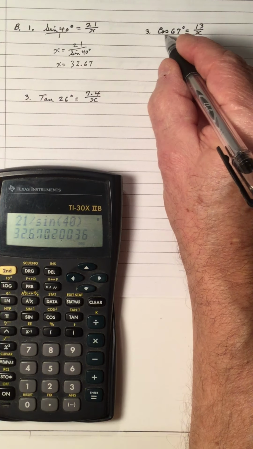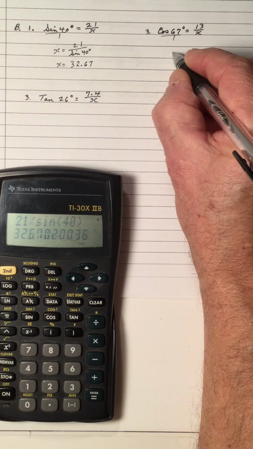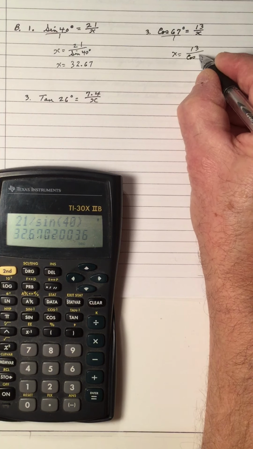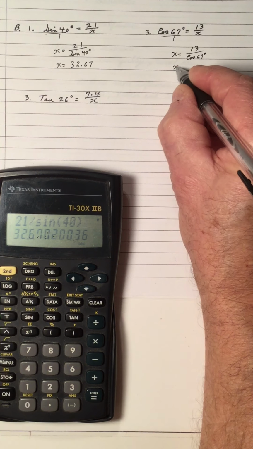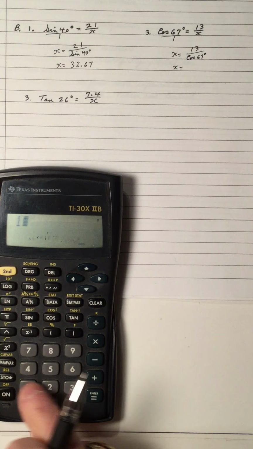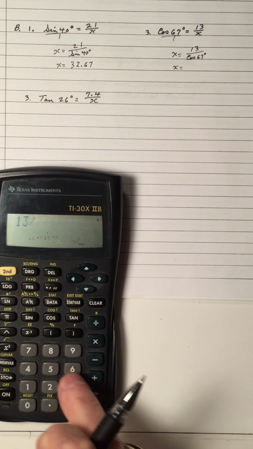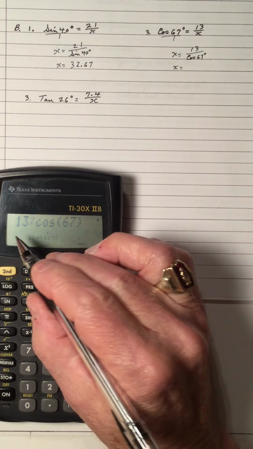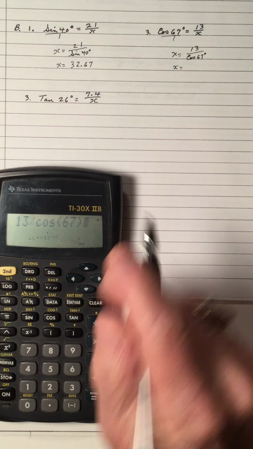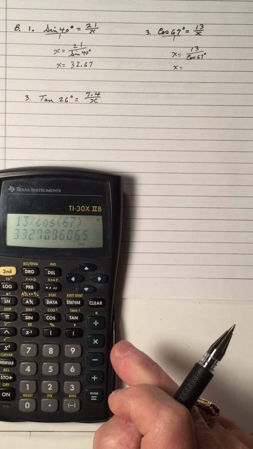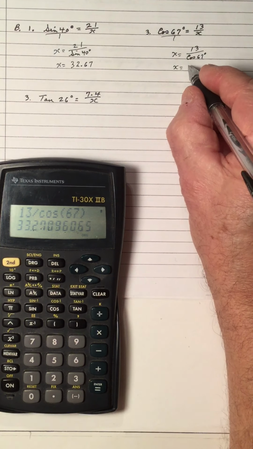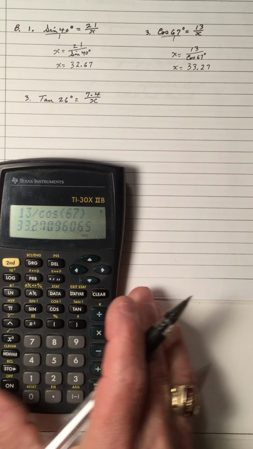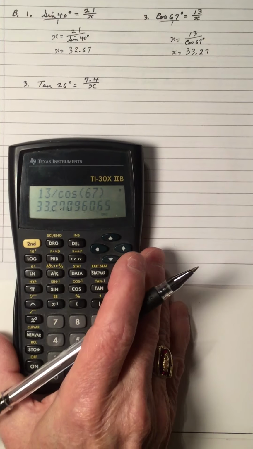And this is over 1, right? So x is equal to 13 divided by the cos of 67. So 13 divided by cos 67, equal sign. And we have 33.27.